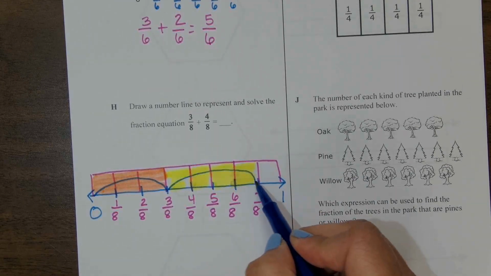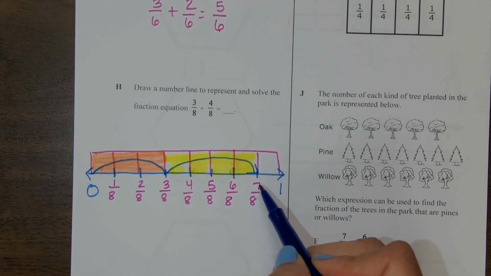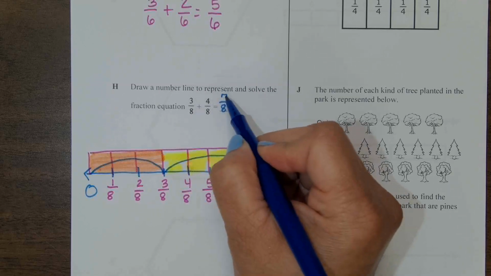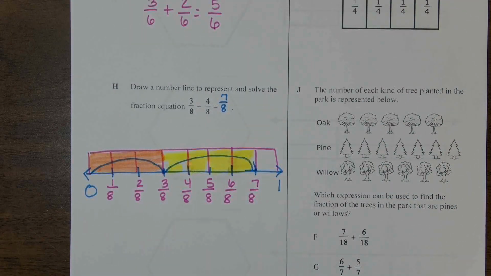So 3/8 plus 4/8 equals 7/8. 3 plus 4 is 7. My denominator stays the same.